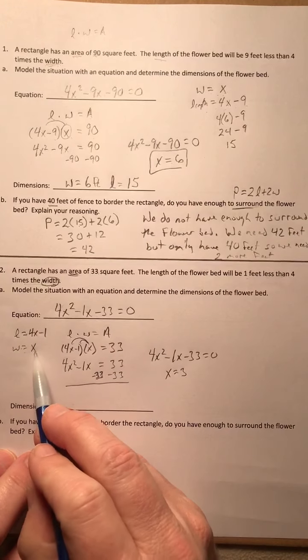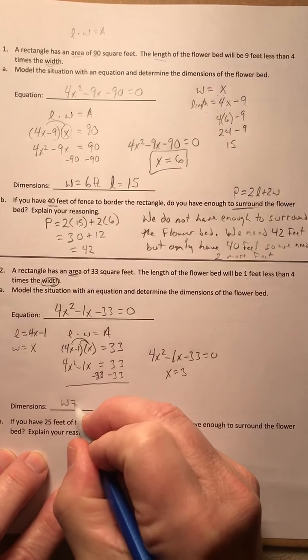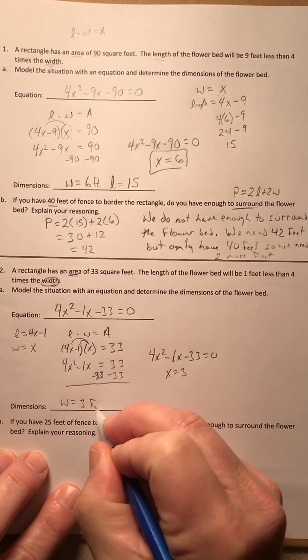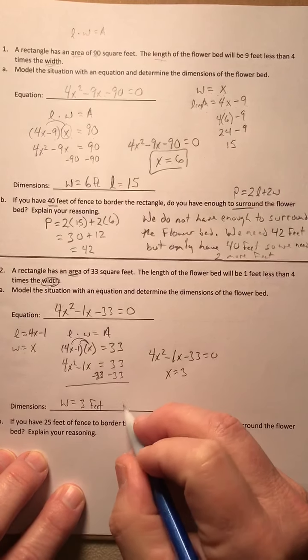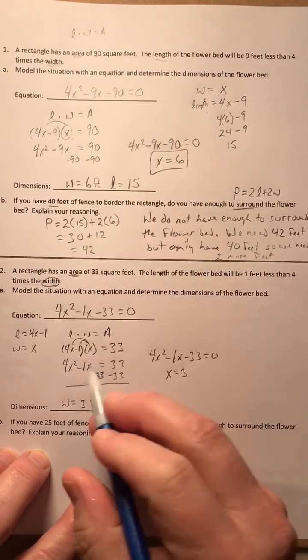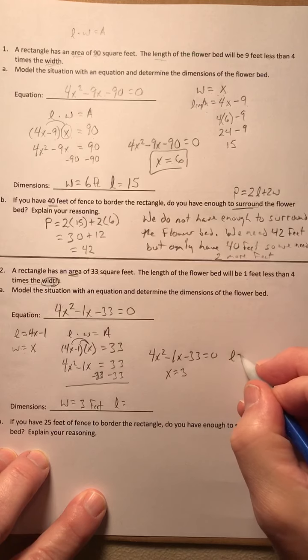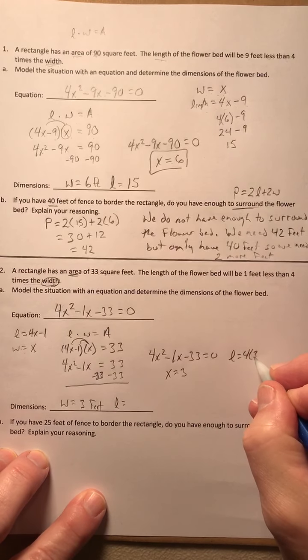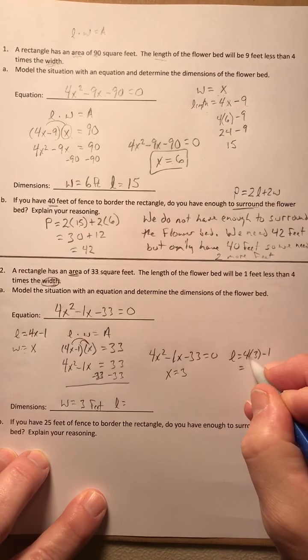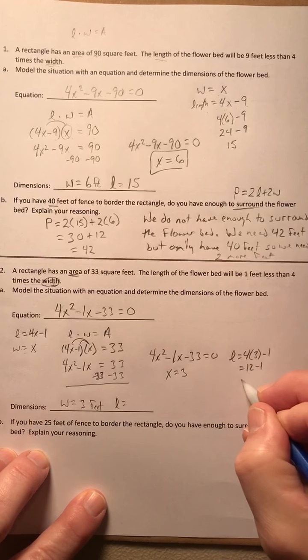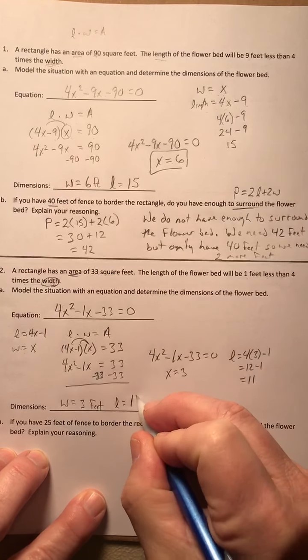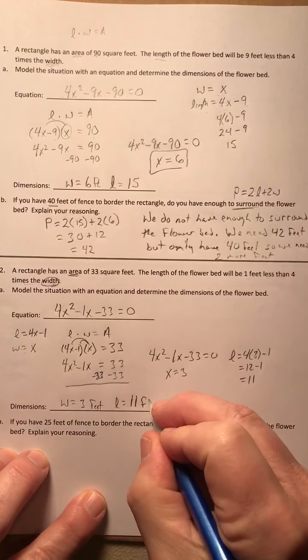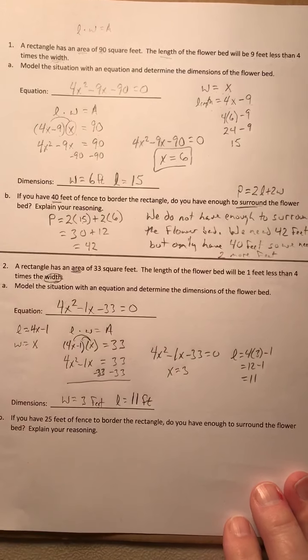So now the width becomes x, so the width is 3 feet. You should put your units there. The length I got is 4 times x, which is 3, minus 1. So 4 times 3 is 12, 12 minus 1 is 11. So I put 11 feet in there. Again, put your units on there.